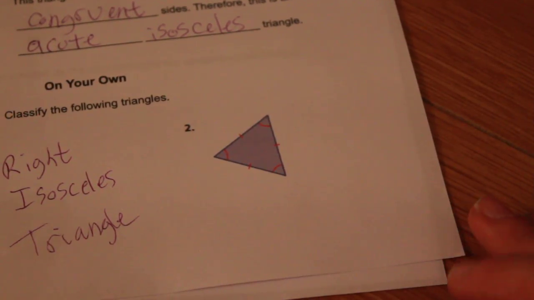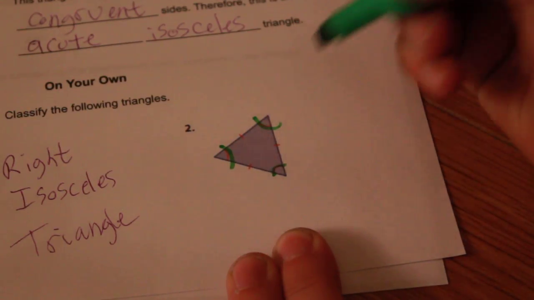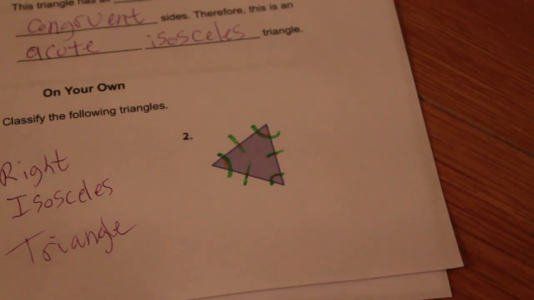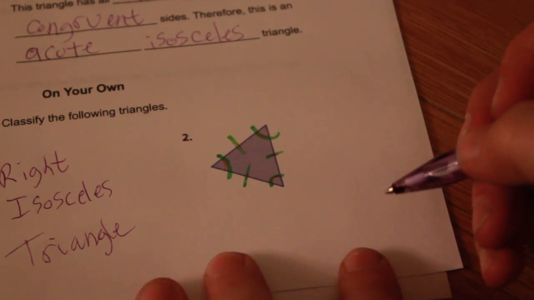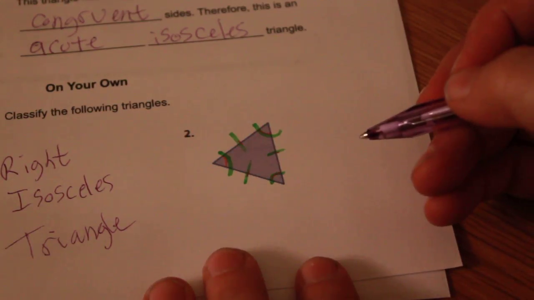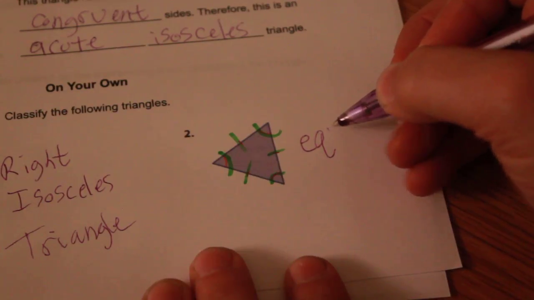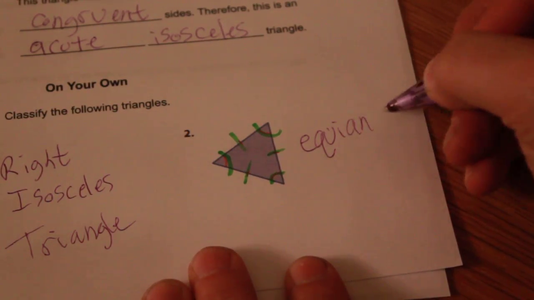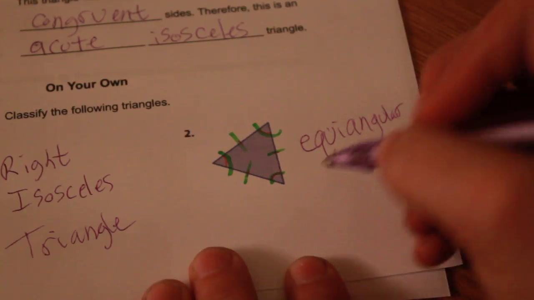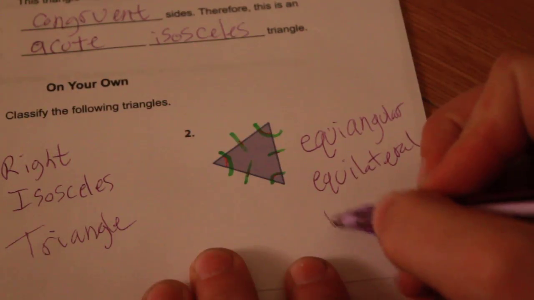Now looking at example 2. Example 2, we have the arcs in the corners, and we also have little tick marks on all three sides. So because all of the angles are the same, it's an equiangular. Because all of the sides are the same, it's an equilateral. So we have an equiangular equilateral triangle.